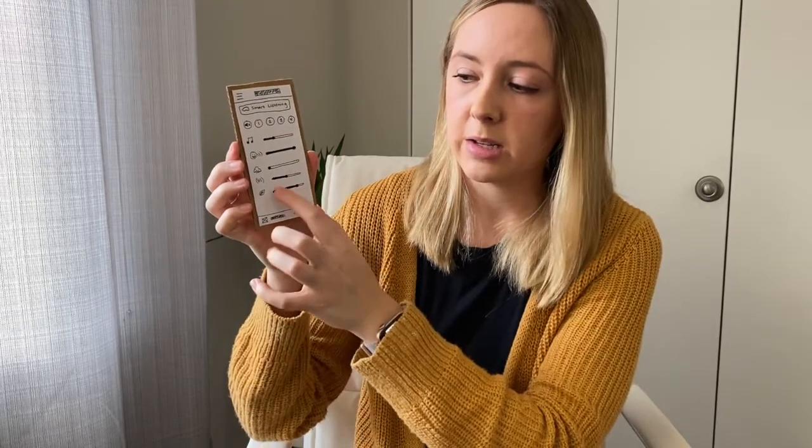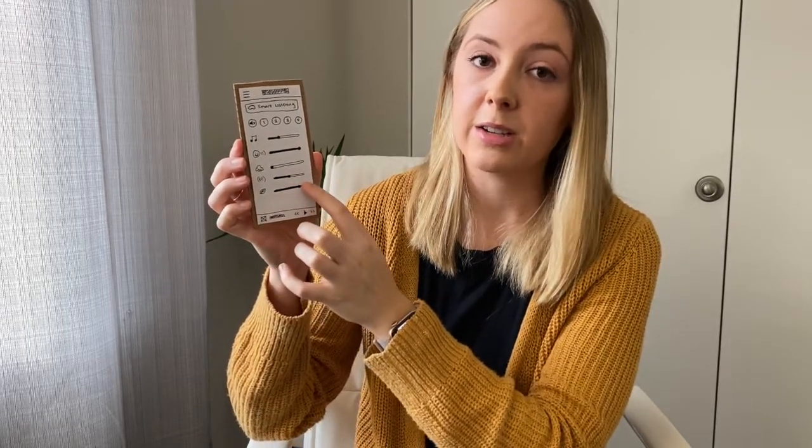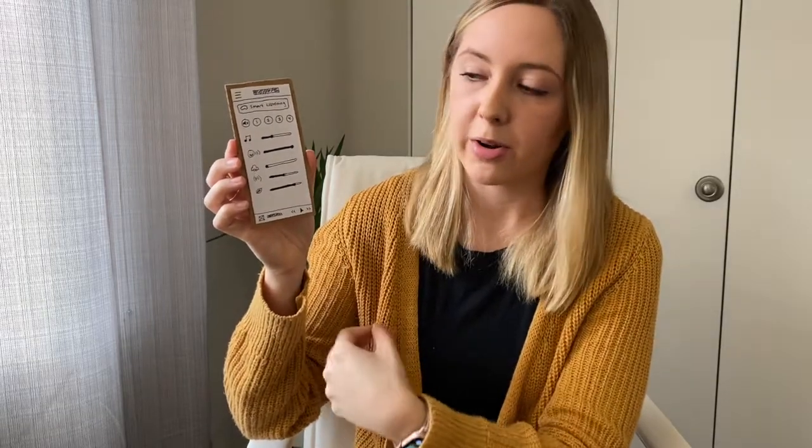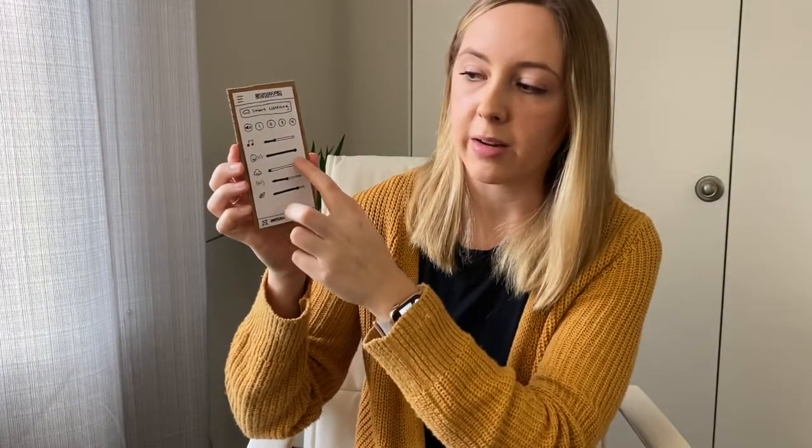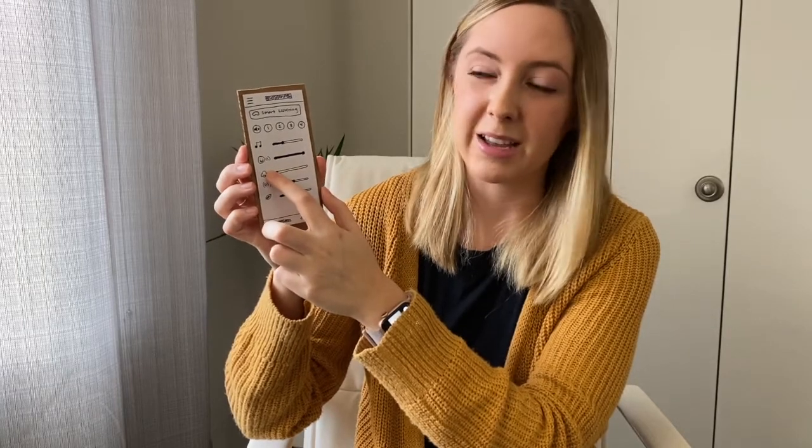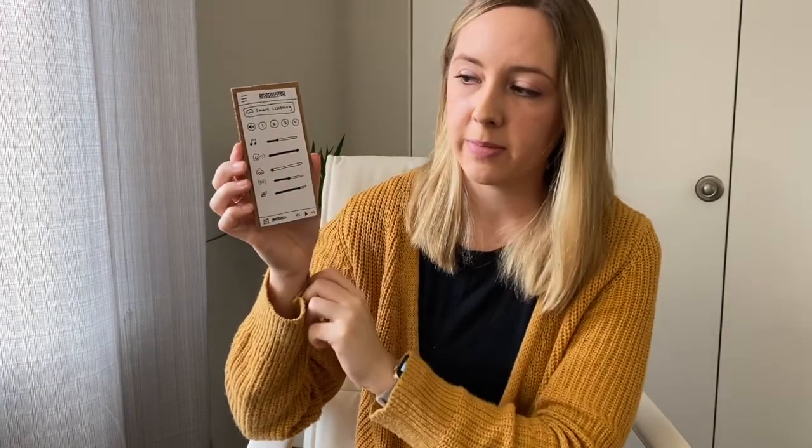Now lastly, say I was going out for a walk and it was really nice out, lots of nature, but there's also a busy street nearby. So I might want to turn up the nature sounds so I can hear the birds, maybe hear some water. But I don't want to hear any of the cars going by because that can be pretty distracting. And that way, I can still enjoy my environment without having unwanted noise in the background.